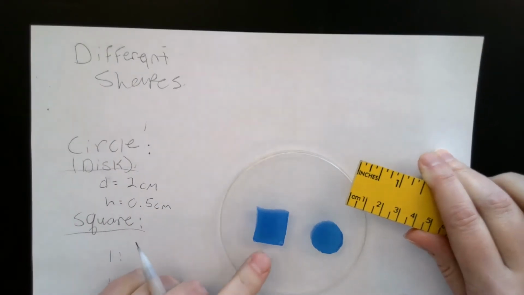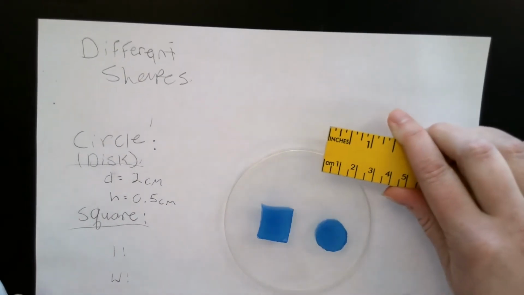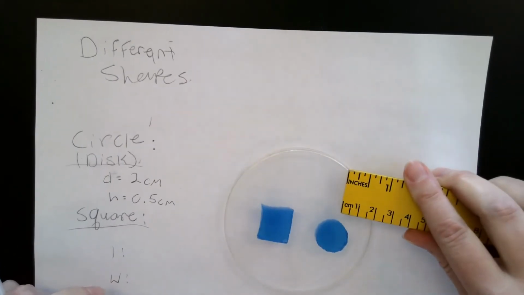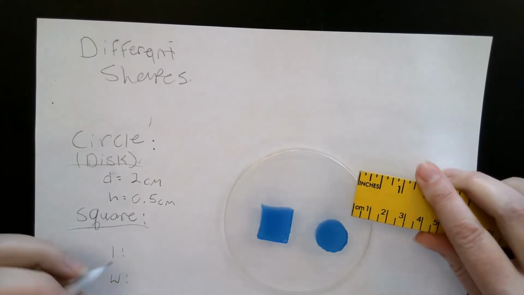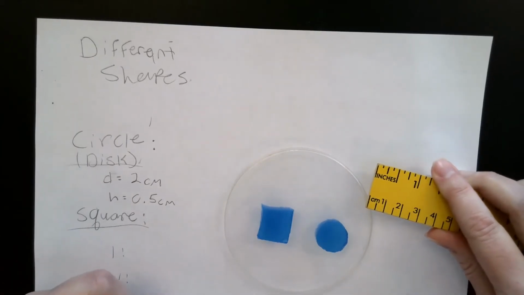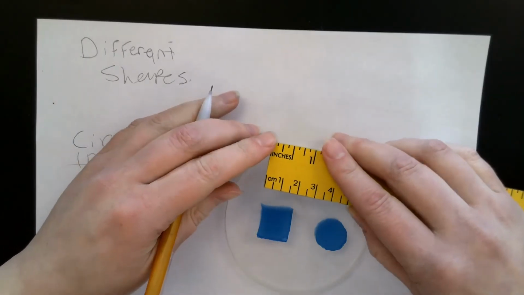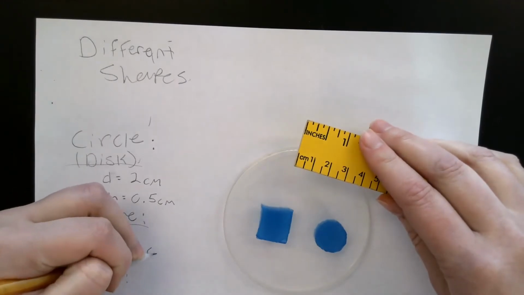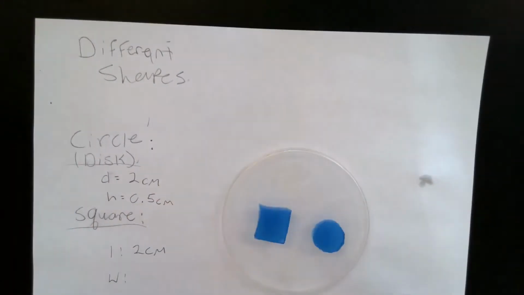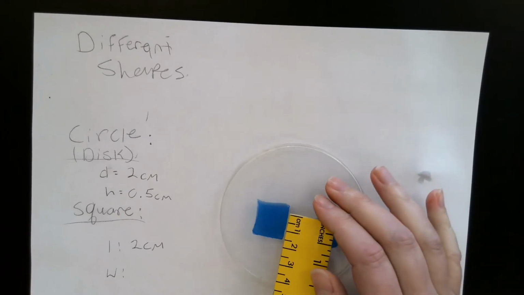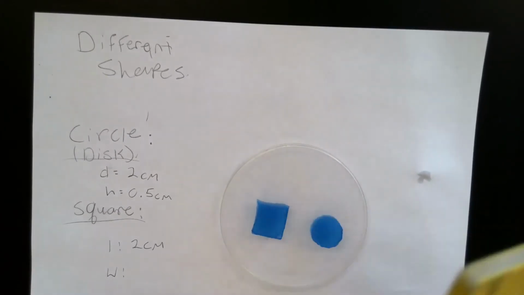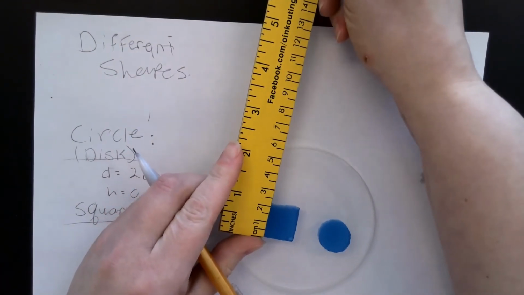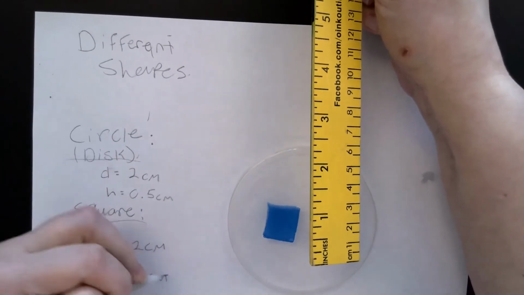Now with the square, again, these are cut from the same type of agar, so the height is going to be 0.5 centimeters. I tried to make these similar in size, so this one is about 2 centimeters in length, sorry, and 2 centimeters in width.